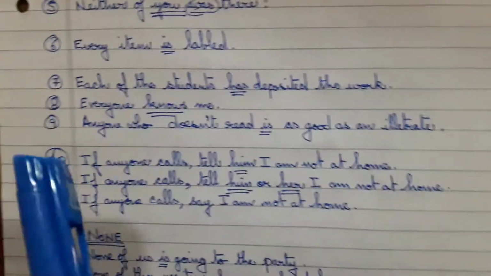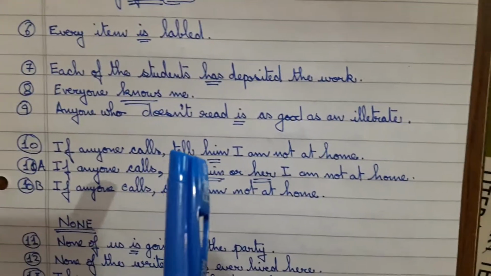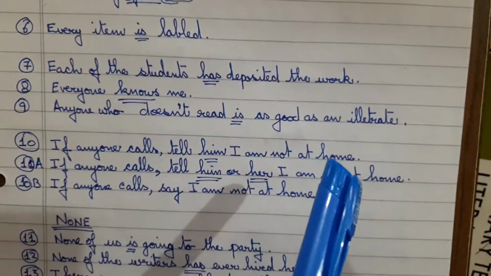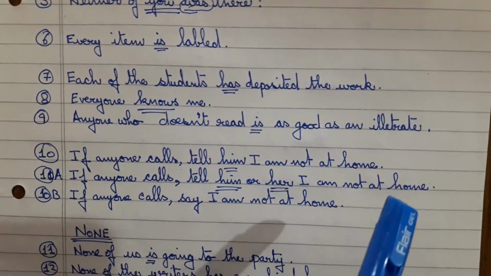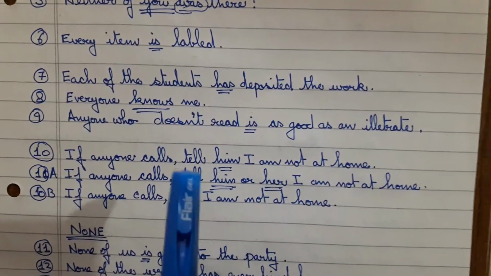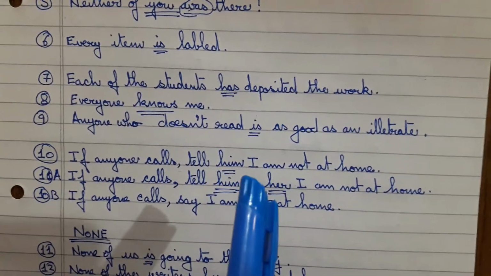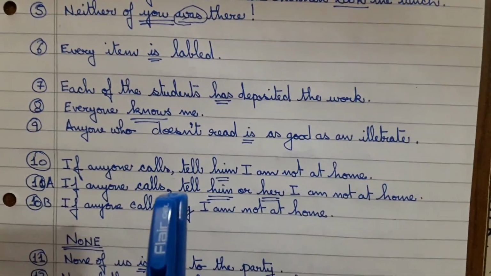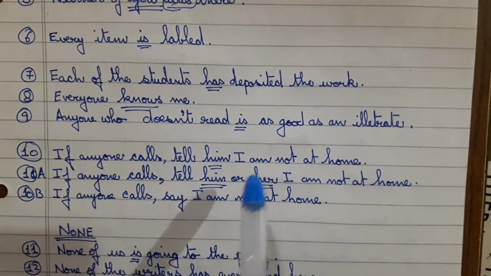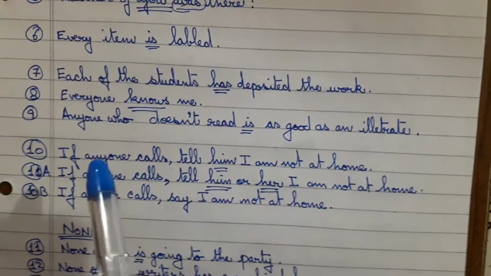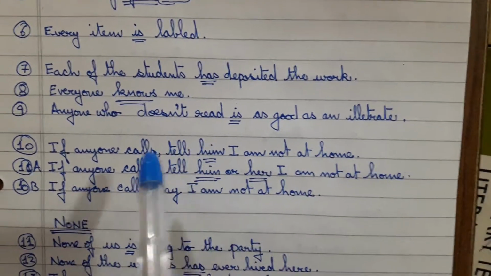Now see, if anyone calls, tell him I'm not at home. Absolutely fine. If anyone calls, tell him or her I'm not at home. Now this is to maintain the balance of genders and to move the language away from a patriarchal stronghold. Alright. So if anyone calls, tell him or her I'm not at home. But how many times would you go on writing like this?